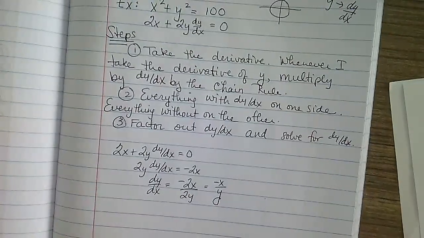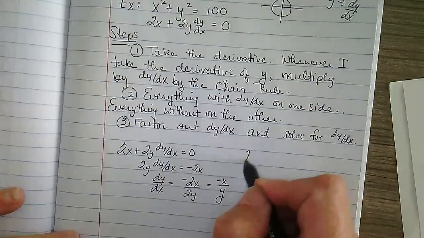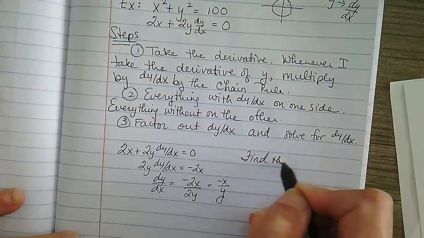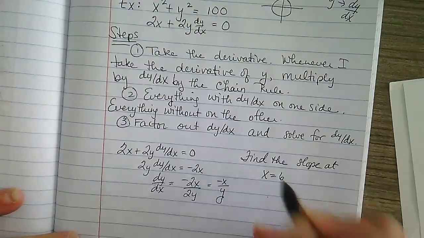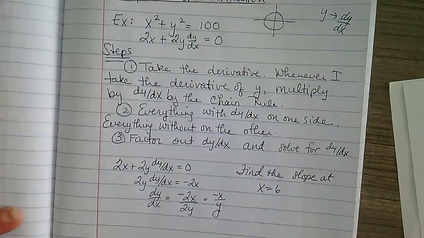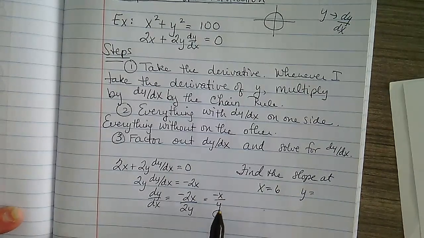So this is my slope. Say, for example, I was asked to find the slope at x equals 6. If I'm looking at x equals 6, then I need to figure out the y, because the slope is determined by the x and the y coordinate.